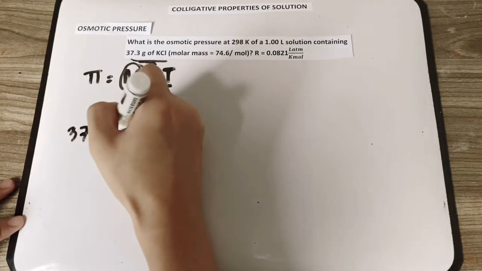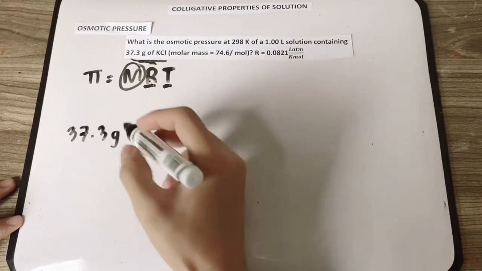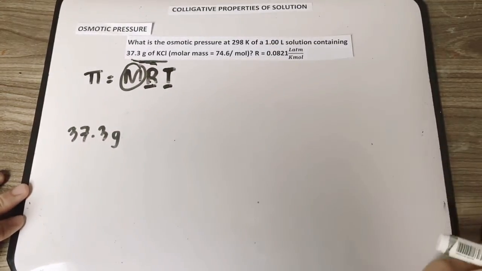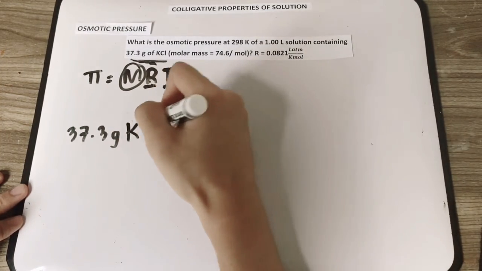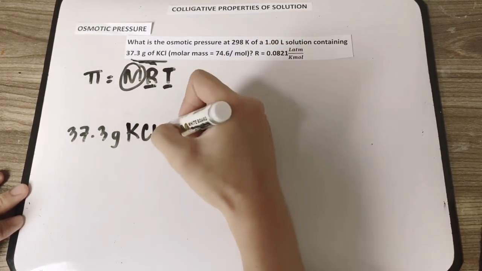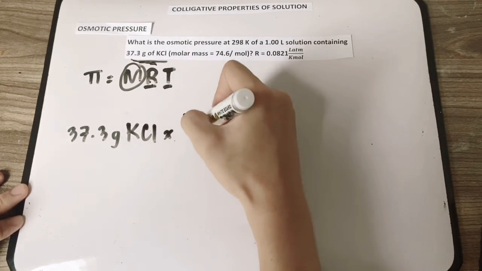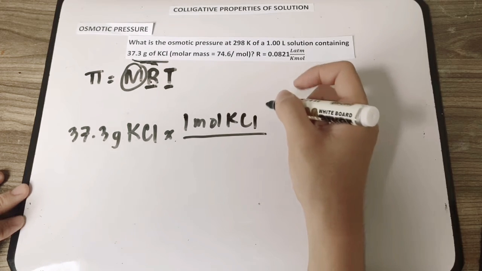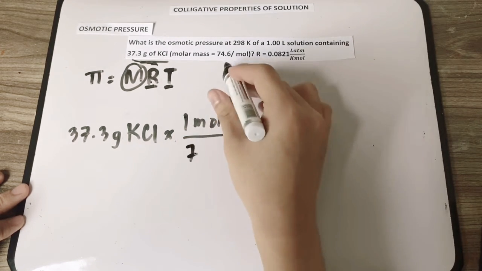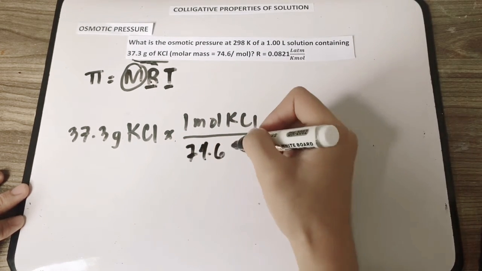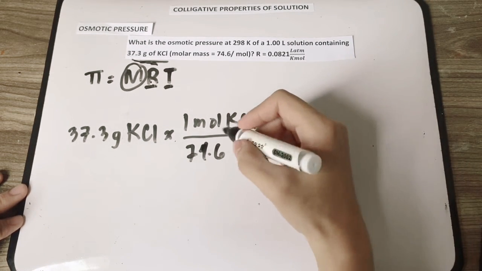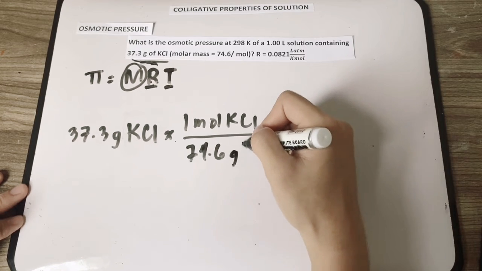So 37.3 grams of potassium chloride times our given molar mass, 1 mole of potassium chloride over 74.6 grams.